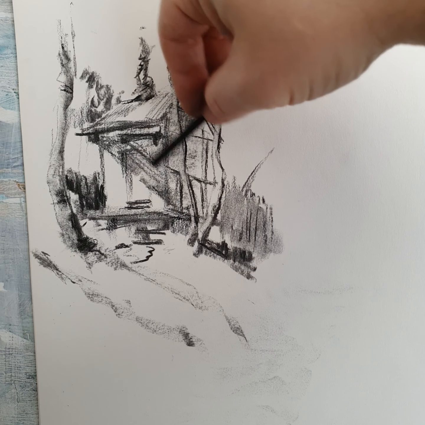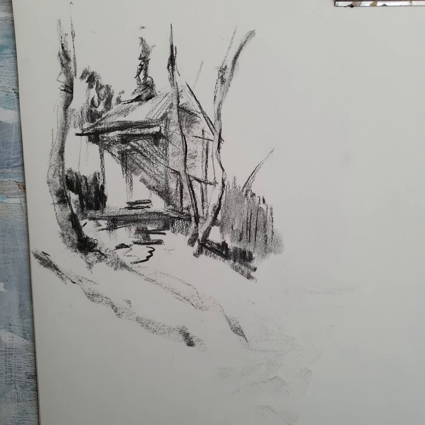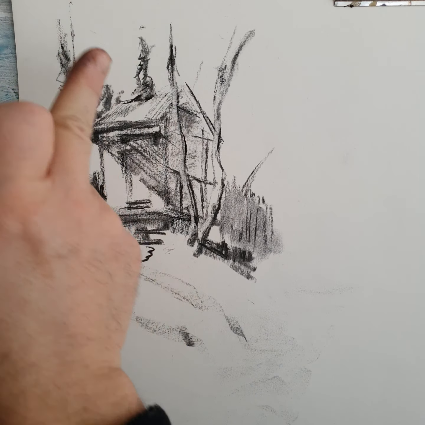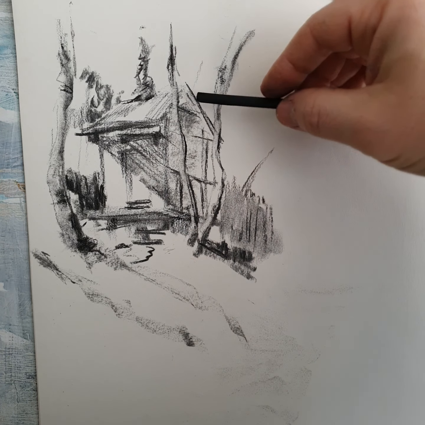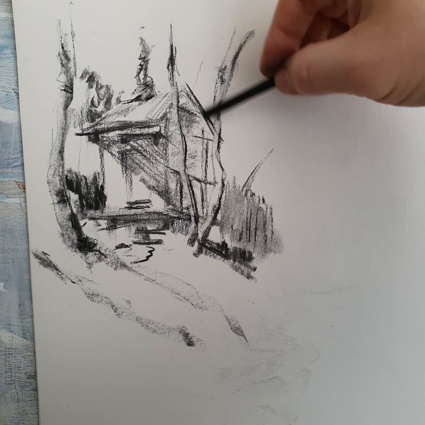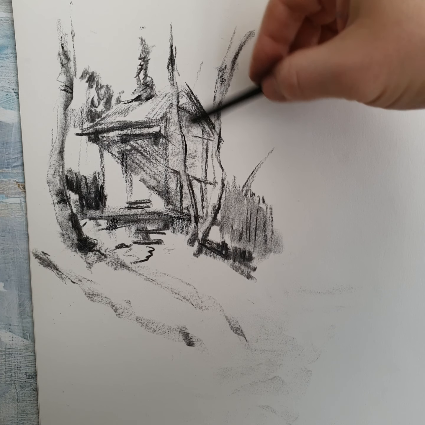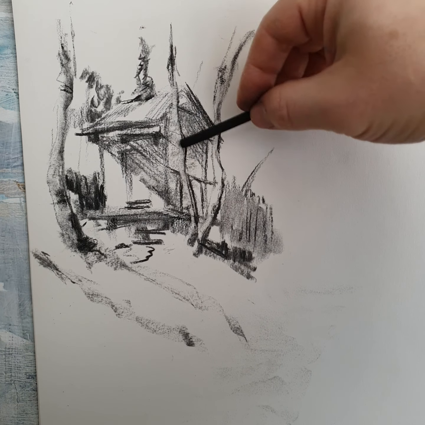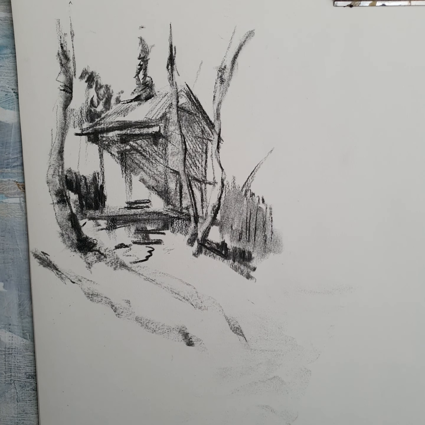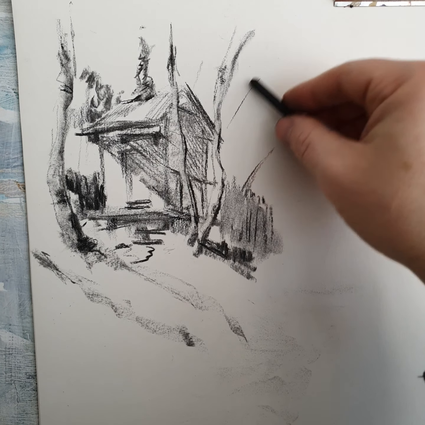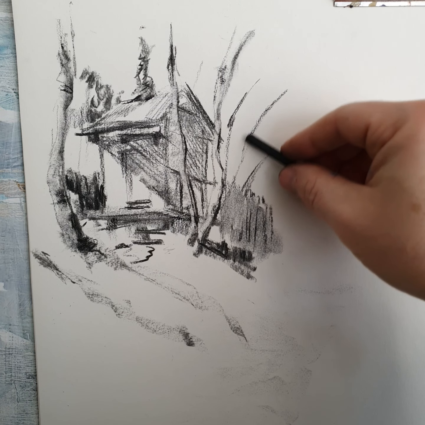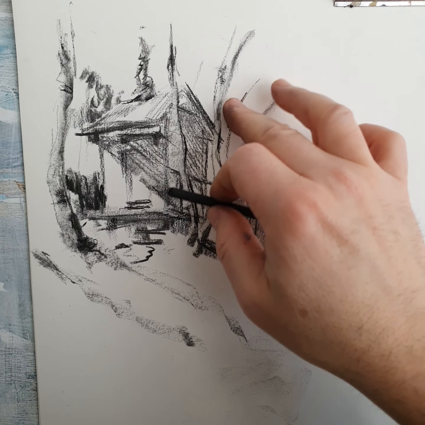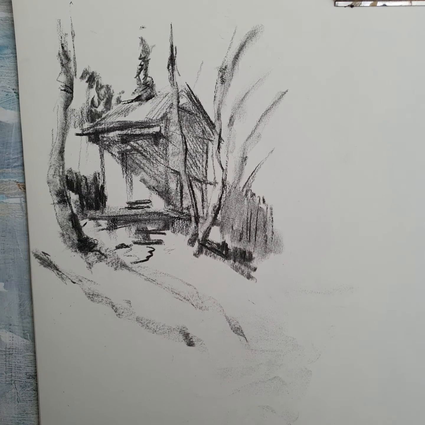We have some rays of light, which I like to do that way. That again suggests the sun coming, the rays of the sun coming this way, and that shadow here again keeps going, and you have a few lines there.